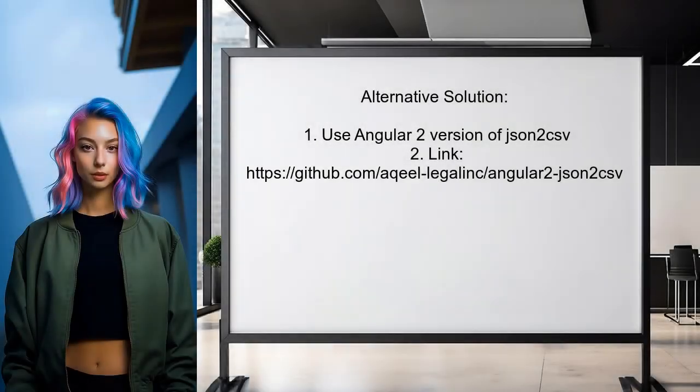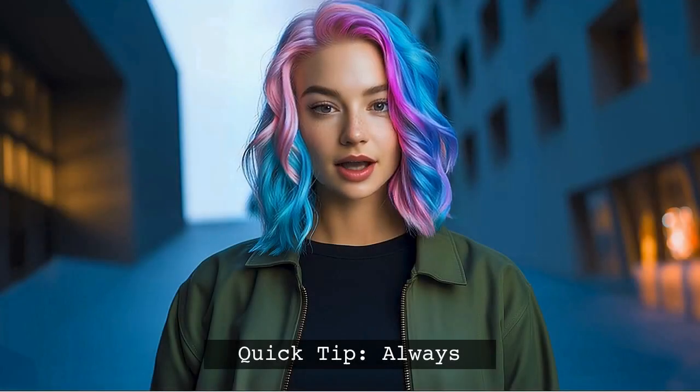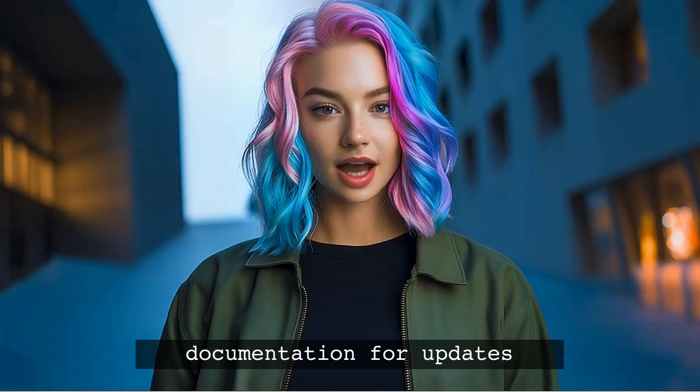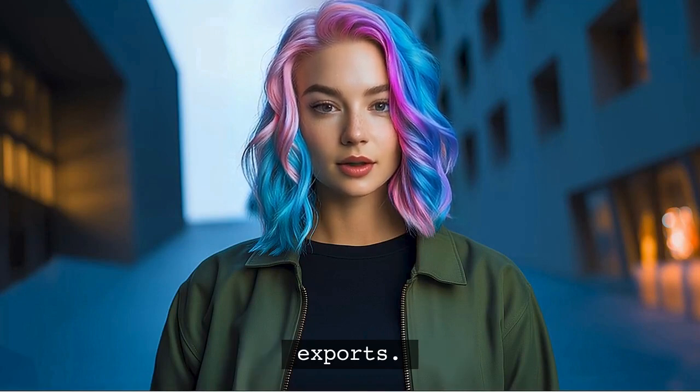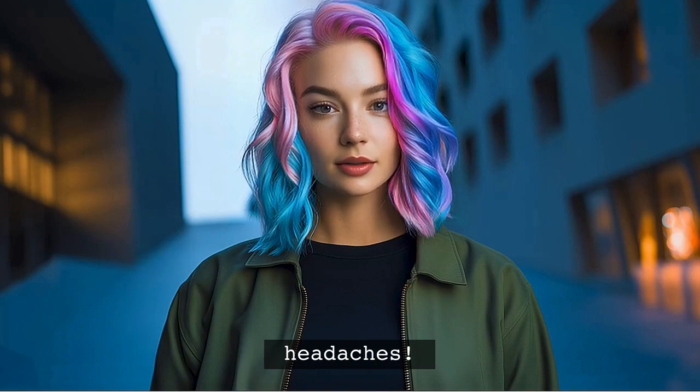An alternative solution is to use the Angular 2 version of the json2csv library. This version is specifically designed for Angular applications. Here's that quick tip I promised. Always check the module's documentation for the latest updates on imports and exports. This can save you a lot of time and headaches down the road.